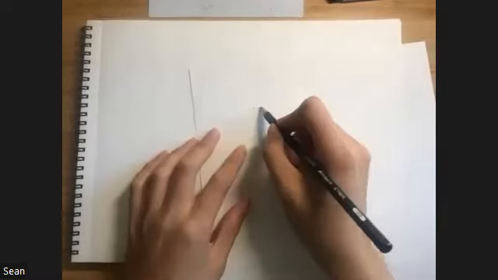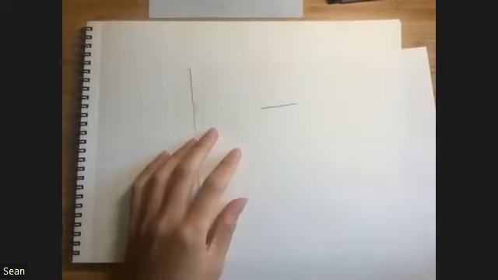Sean, the pencil that you were using just now, we can't see on the screen. Can you try drawing another line? Oh, okay, yes. Okay, that's better. Okay, good. Okay, I think they're ready. Yeah, we've got our rulers.